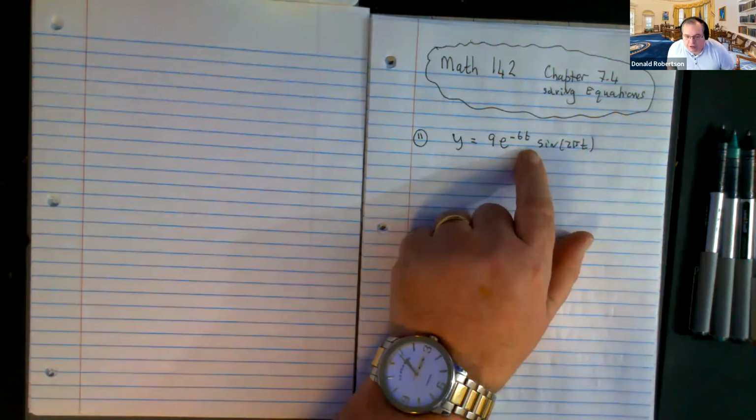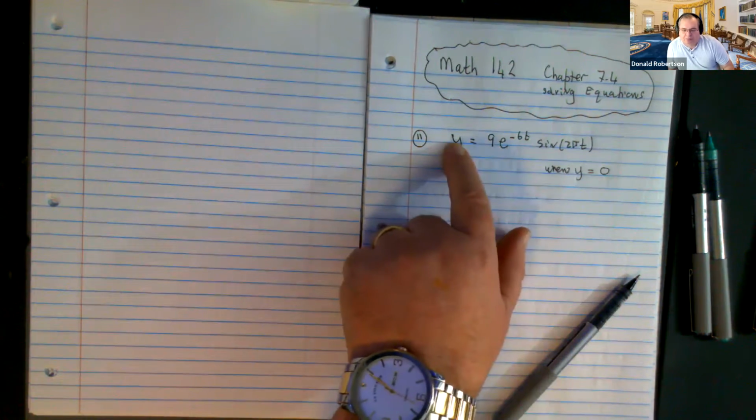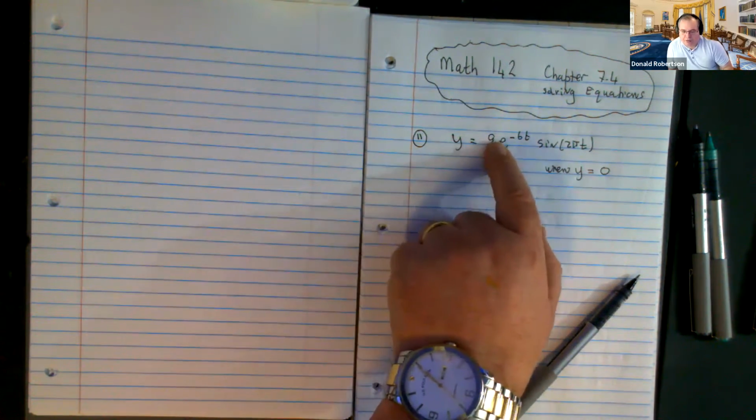What I'm going to show you today is some more solving equations, but in particular, I'm going to show you how to solve an equation like this. We're being given this equation, and we're being asked to find when y is equal to 0, right? So we're basically trying to find the values of t that make that 0. It's a pretty horrible equation, one of those damped oscillation ones. And you're going to do it graphically using Desmos. So I'm going to take you over now to Desmos and show you what I did.